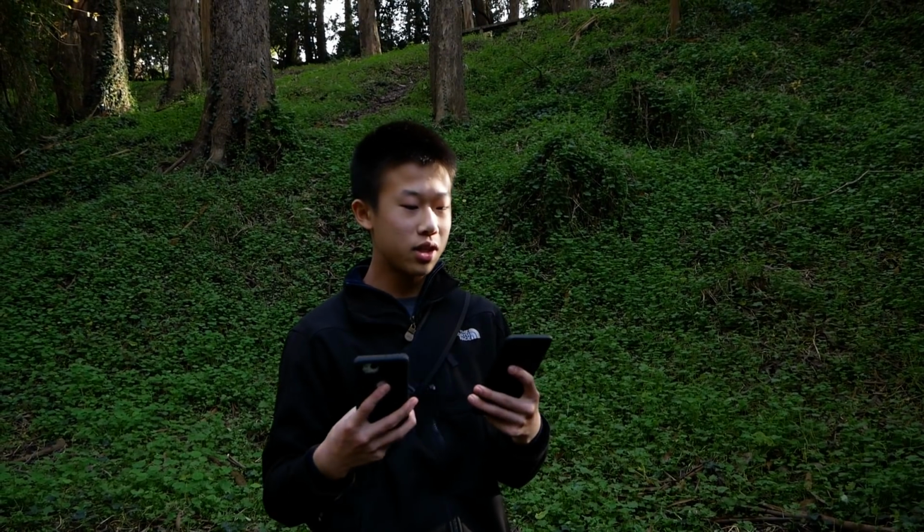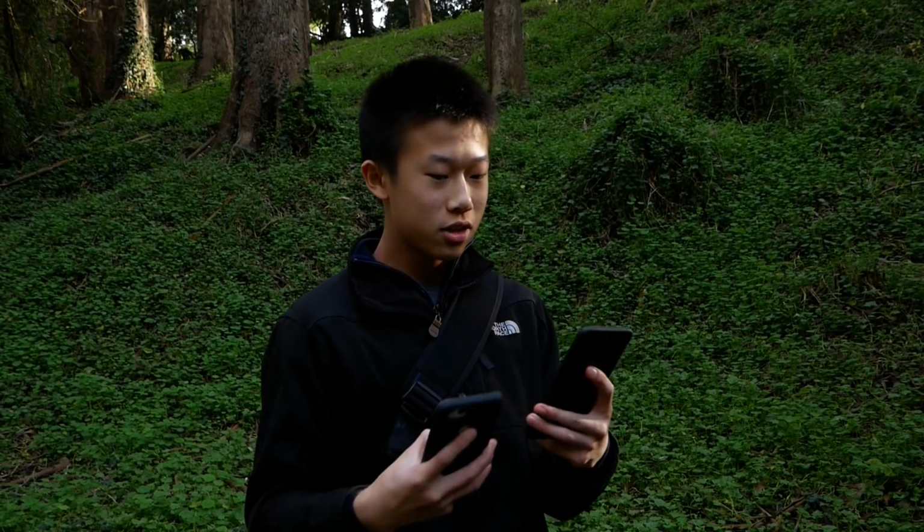Okay, so for the first portion of the test, we're going to start off with the rear camera, and this is just with the main camera because I don't want to cheat and do digital zoom on the Pixel 2 and then supposedly optical zoom on the OnePlus 5T. So let's take some photos with the rear camera right now.